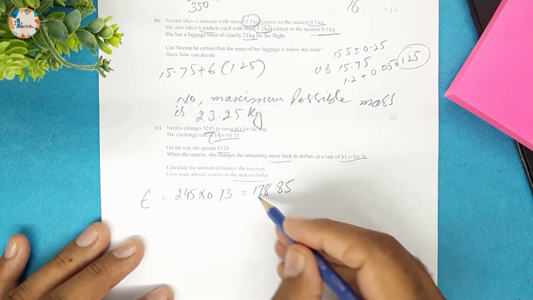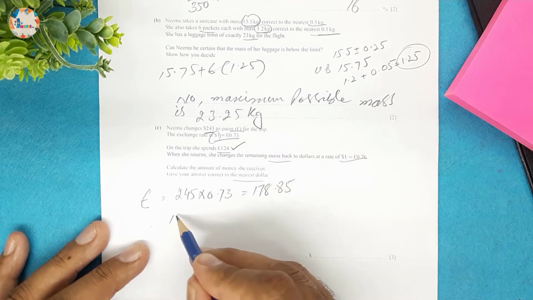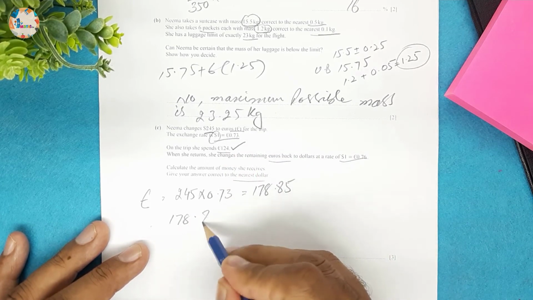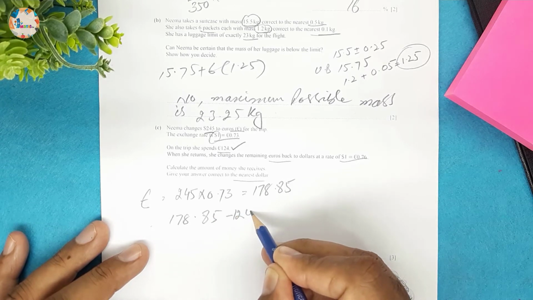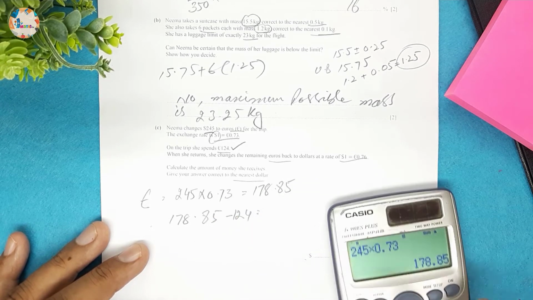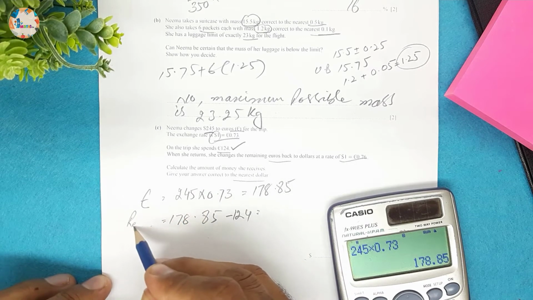This many euros he'll be having, and he has spent 124. So out of 178.85 he has spent 124. So we can write here the remaining amount.